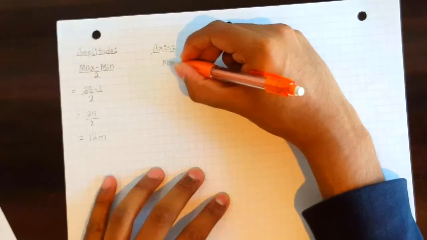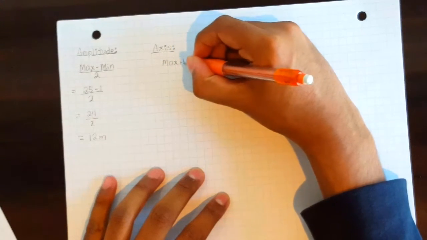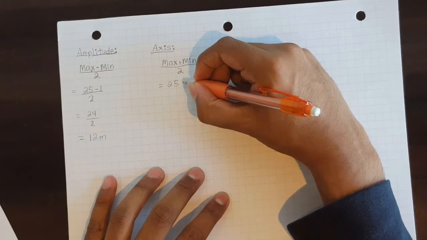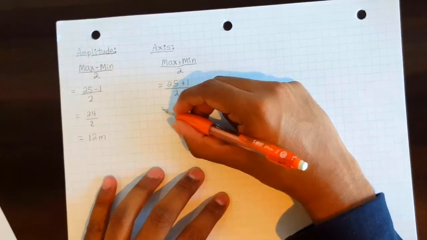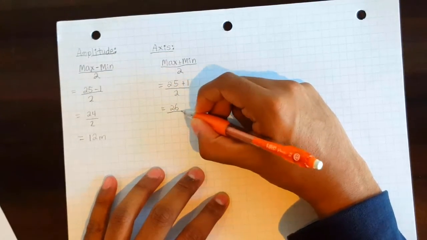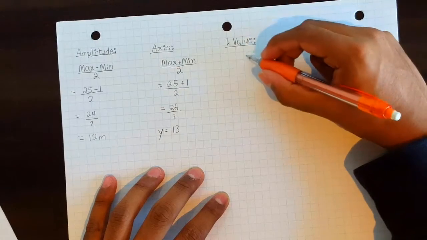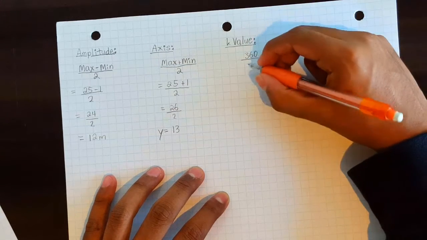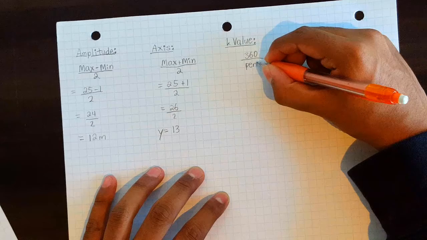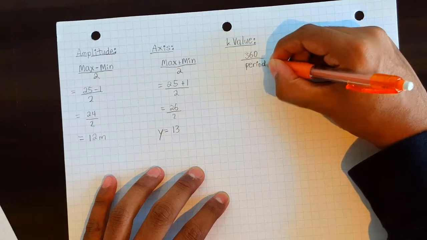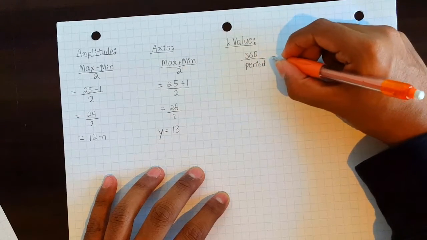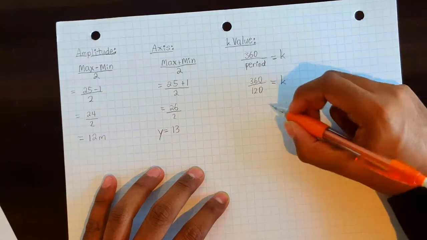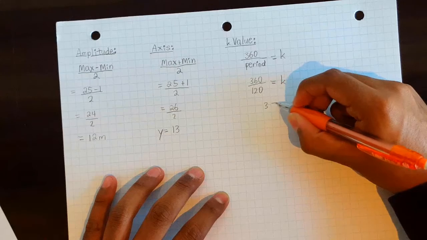To get your axis, you first get your max plus your min divided by 2, which is 25 plus 1 over 2, which turns into 26 over 2, and finally gives you y equals 13. To get your k value, you first have to do 360 over your period equals k. So it's 360 over 120 equals k, which is essentially 3 equals k.